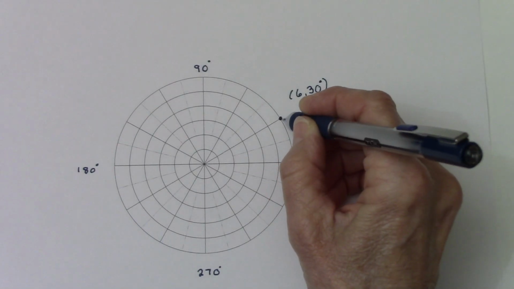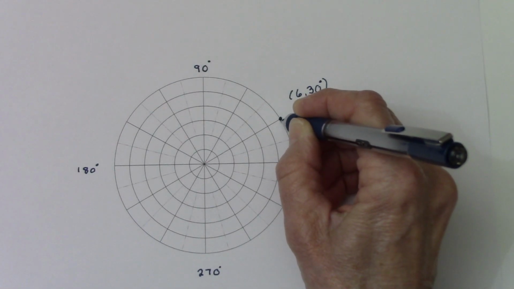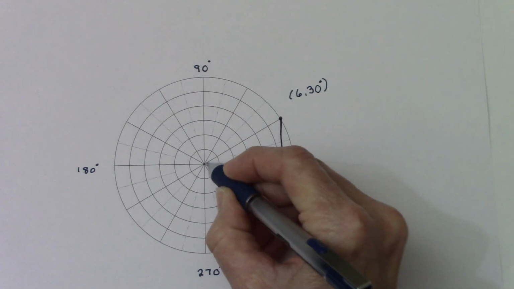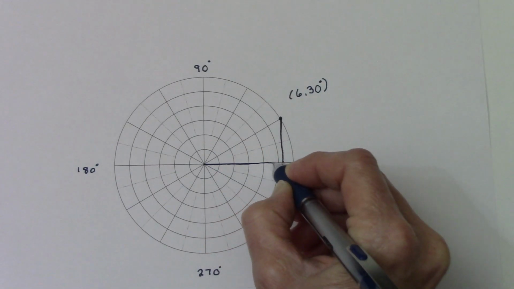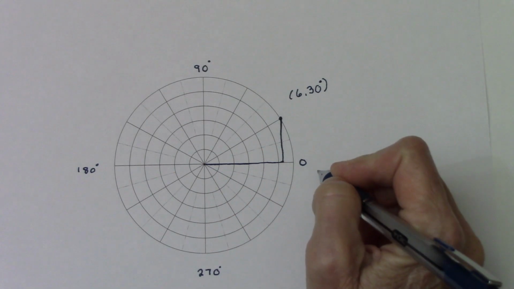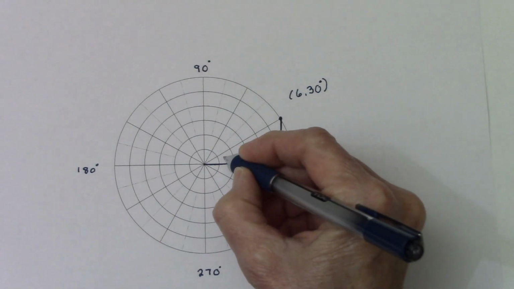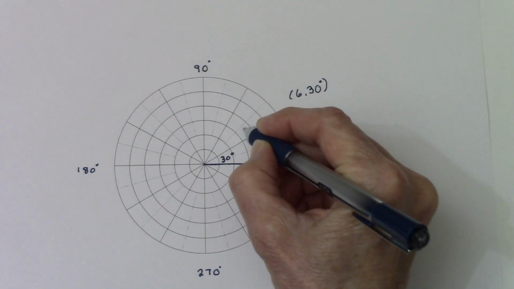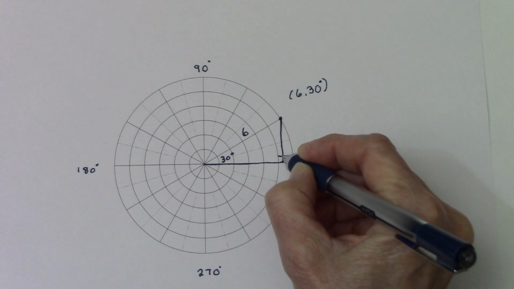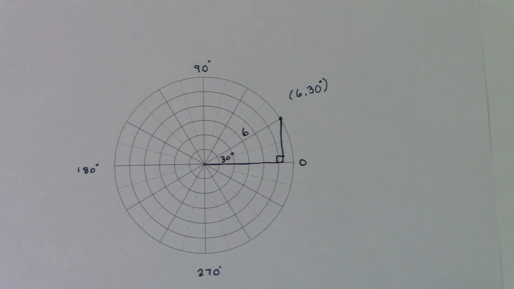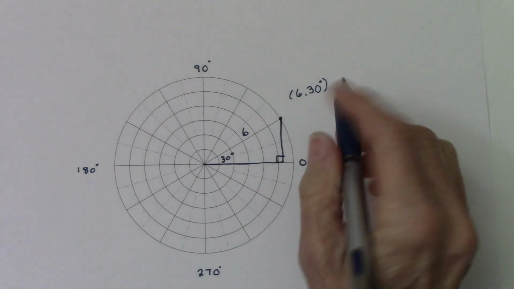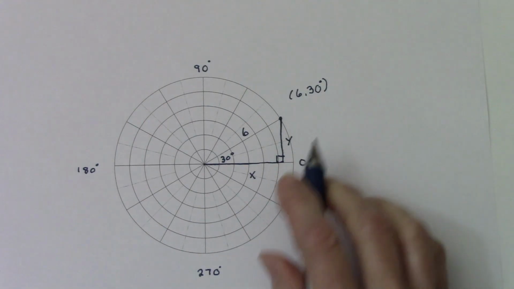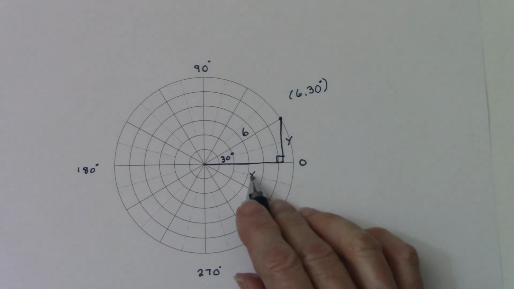And since I want to convert it to rectangular coordinates, my rectangular coordinates are in terms of x and y. When I drop a perpendicular down from this point, and I draw this along the polar axes, this angle is 30 degrees, and r is 6, and this is perpendicular, that should look quite familiar to you. So we can see that this is x, and this is y.